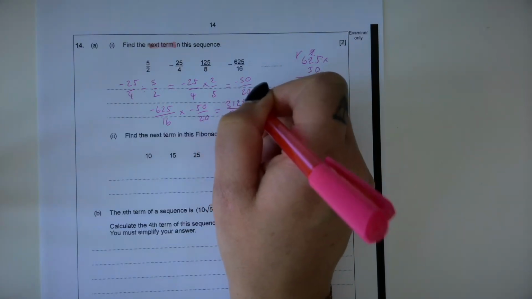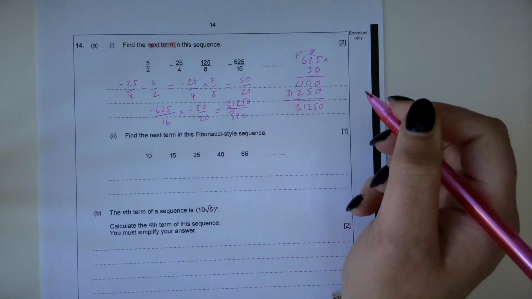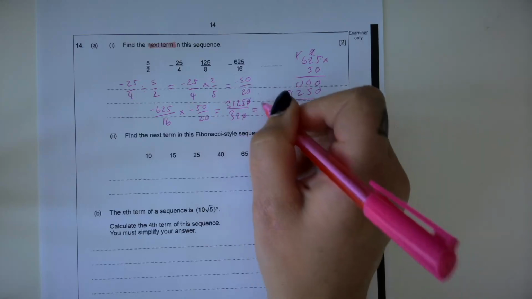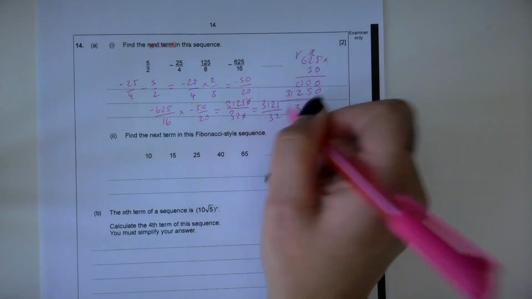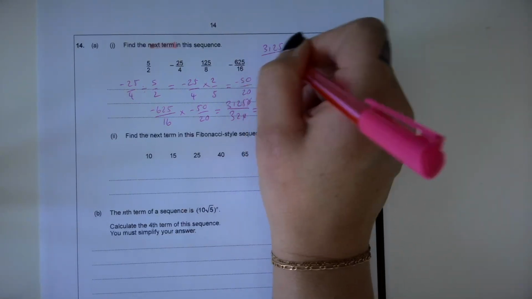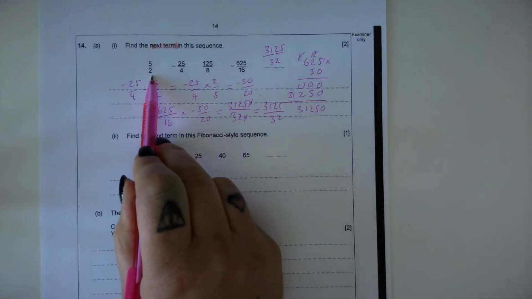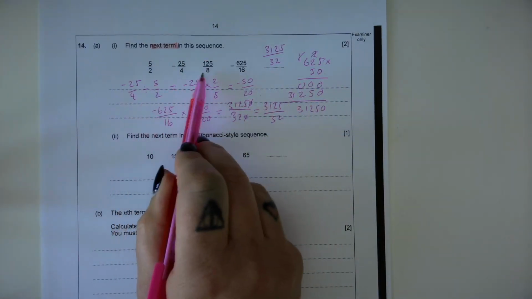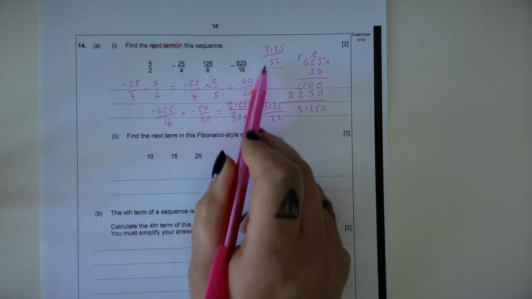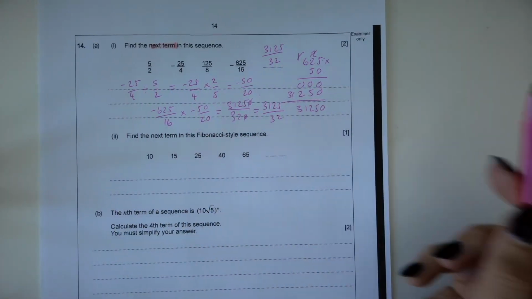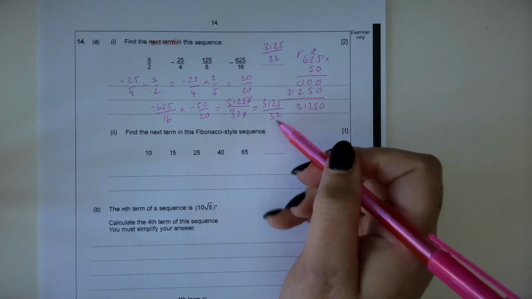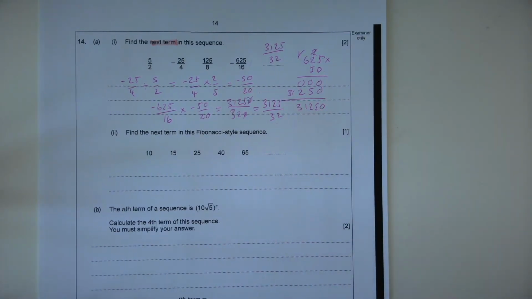So 31250 over 320, but I'm going to now just simplify that a little bit. So I'm going to go 3125 over 32. You can see 2, 4, 8, 16, 32: the denominator is getting doubled each time, so I wanted to make sure that I had a denominator of 32.